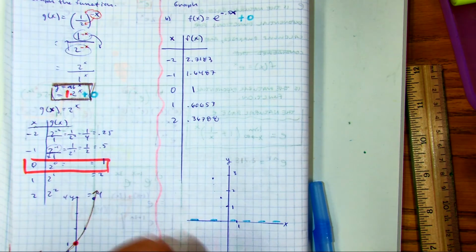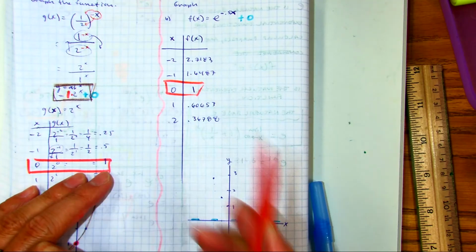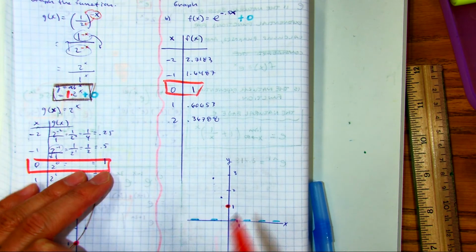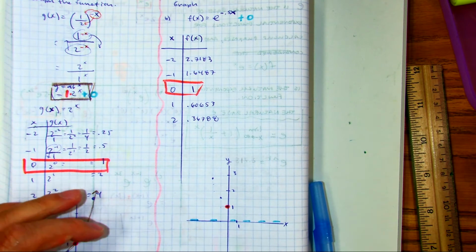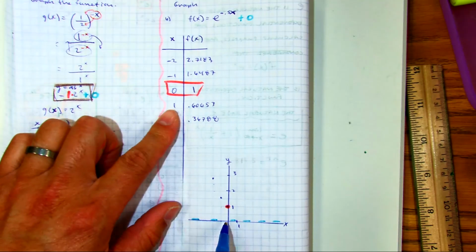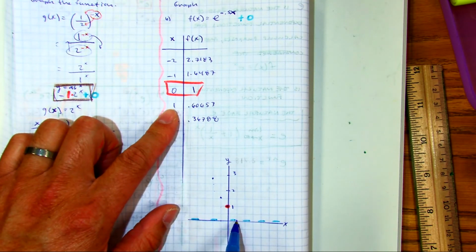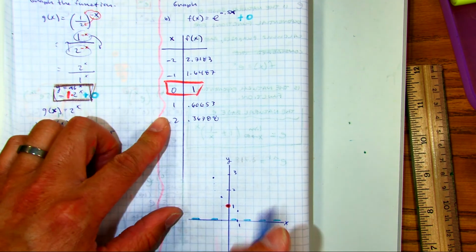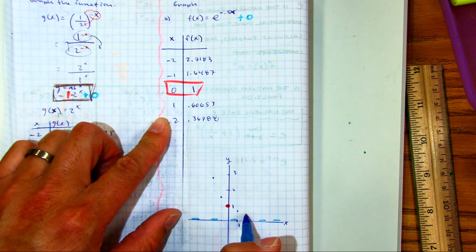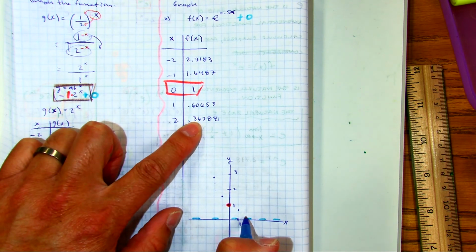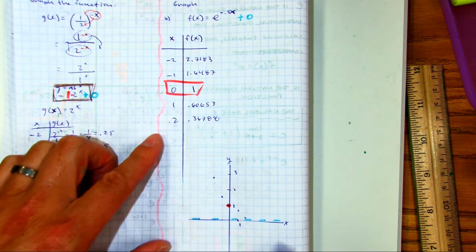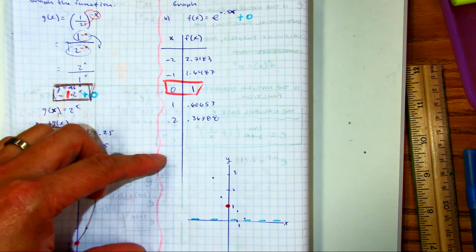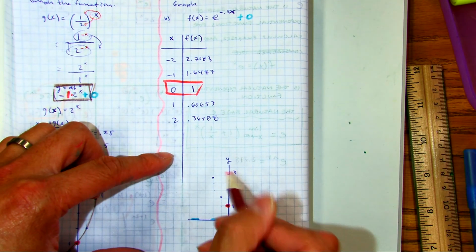There is my very important y-intercept, 0, 1. Then 1, a little bit more than 0.50, and then 2, less than 0.50. And if you ever need to, you can always have more points. Let's go ahead and graph it.